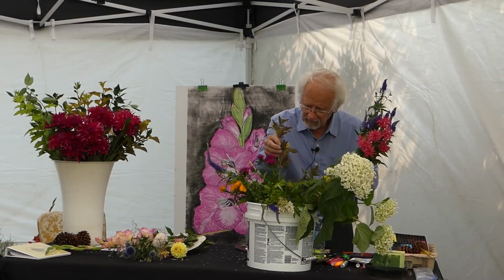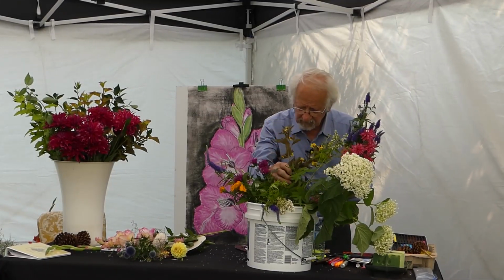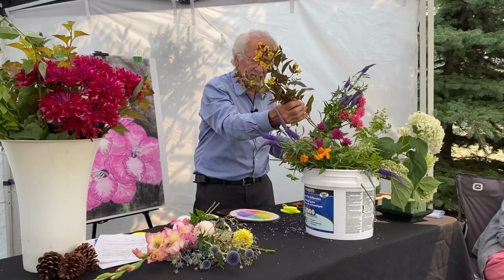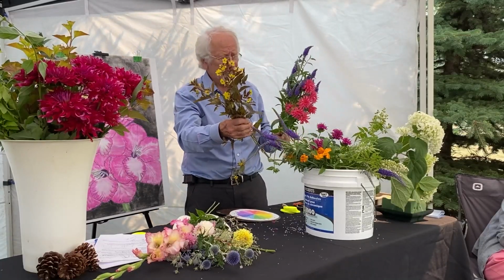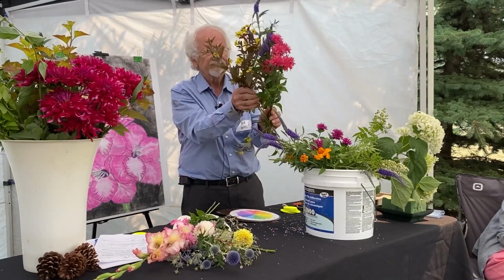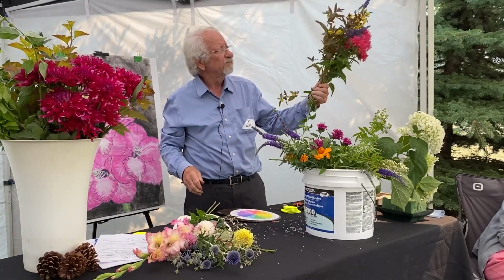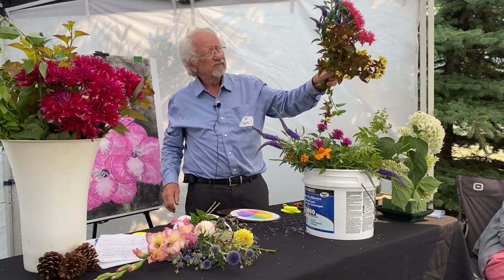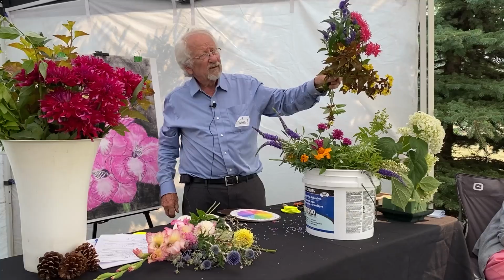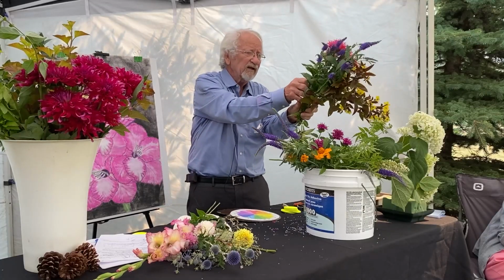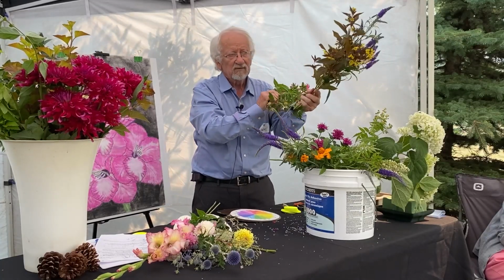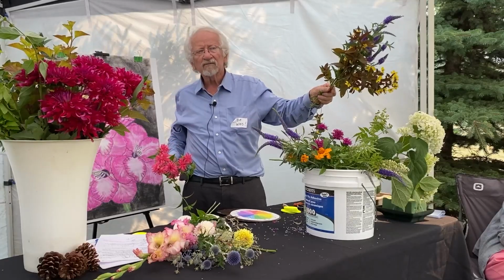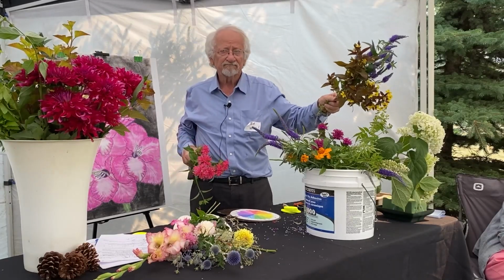What about this? Let's put some of this in here. And I don't know what this is called. Does anyone know what this is called? Okay. Now if I take this away, those colors are complementary.